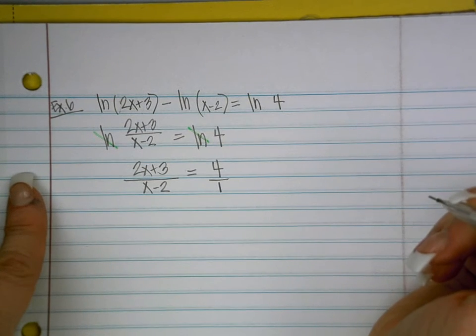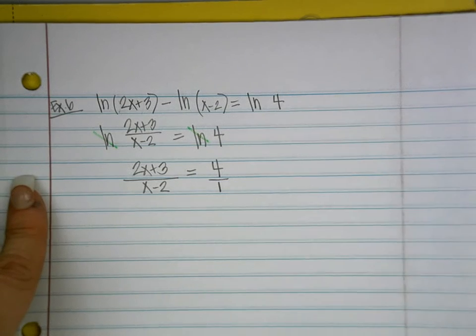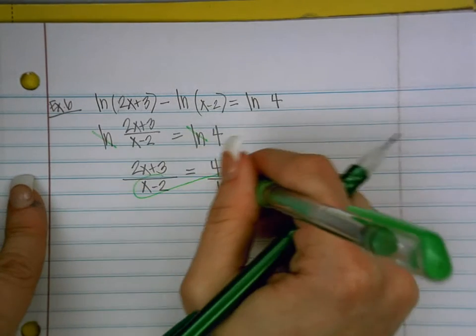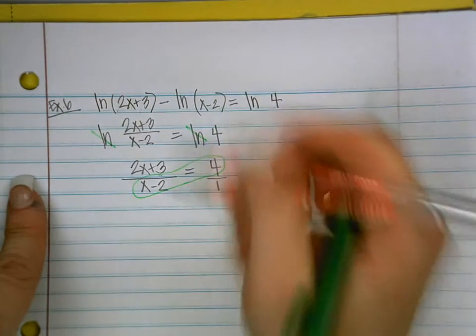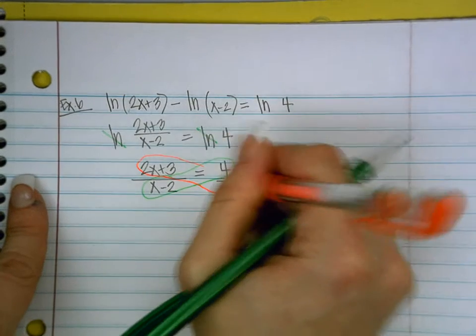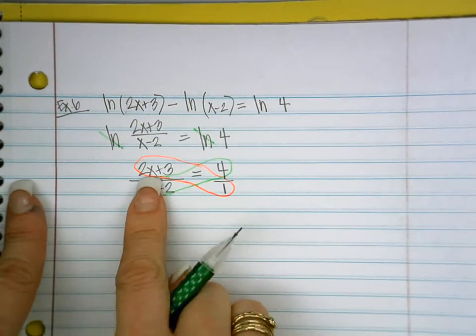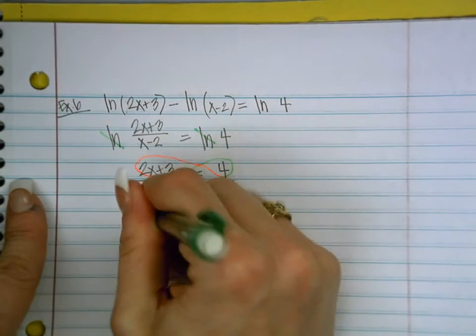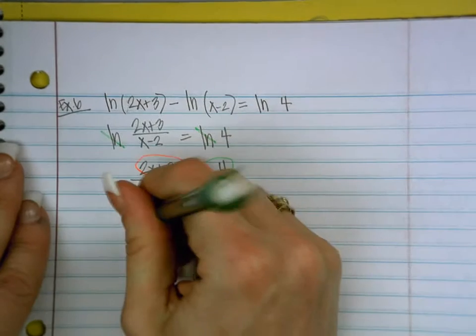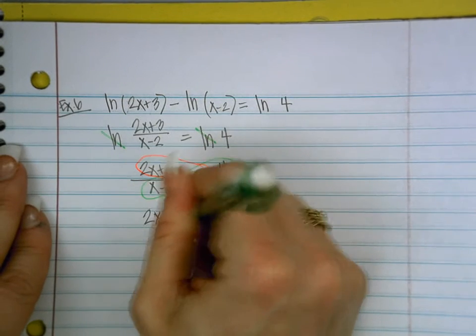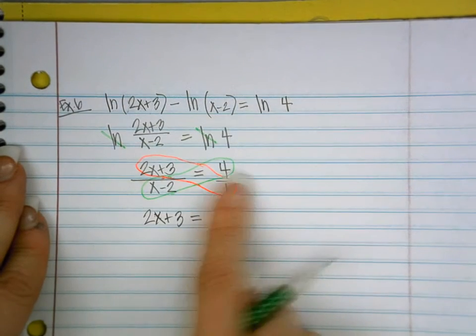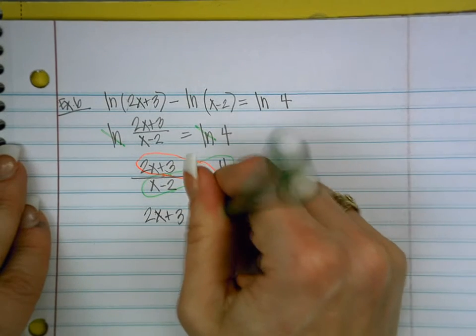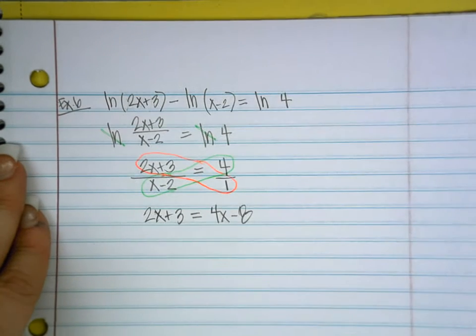Okay, so make it a fraction, put it over 1, and then we're going to cross multiply. If you cross multiply 2x plus 3 times 1, you just get 2x plus 3. Okay, so that's fairly easy. Equals, if we cross multiply 4 times x minus 2 gives you 4x minus 8. So distribute the 4 all the way through.